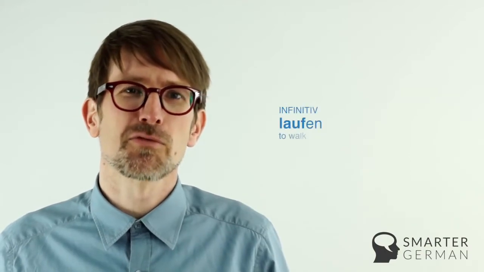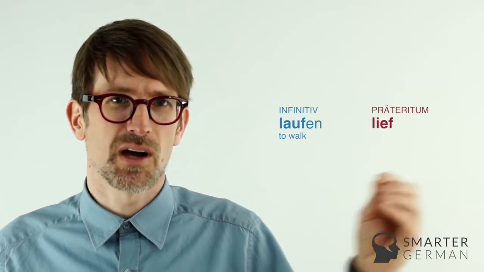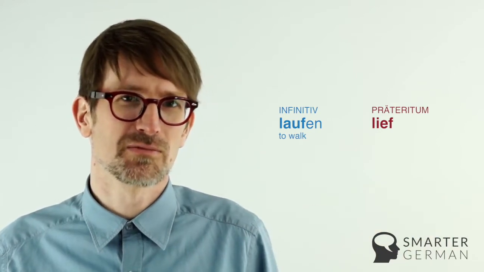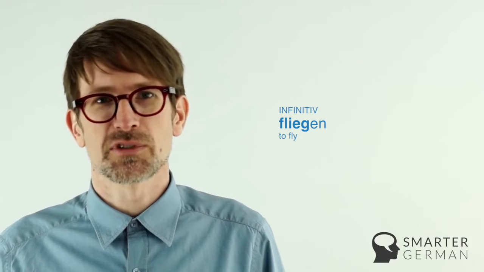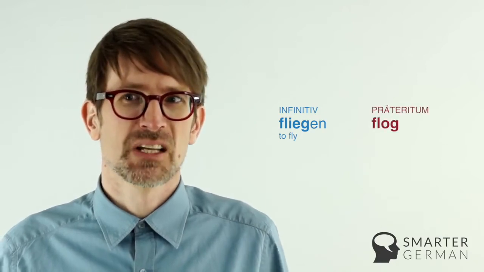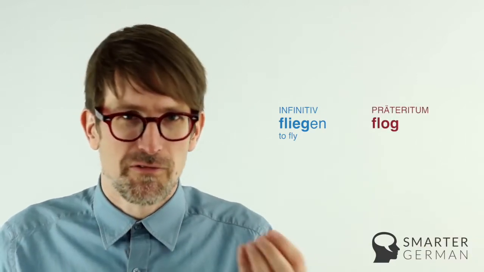Another example is laufen. Laufen, stem is lauf, turns into lief. The au turned into an ie, for whatever reason. Last example, let's take fliegen. In the irregular preteritum, that's flog. So you have to learn these vowel changes.